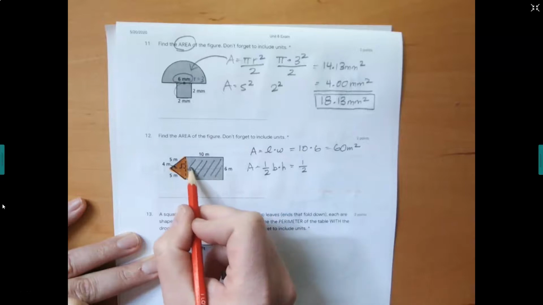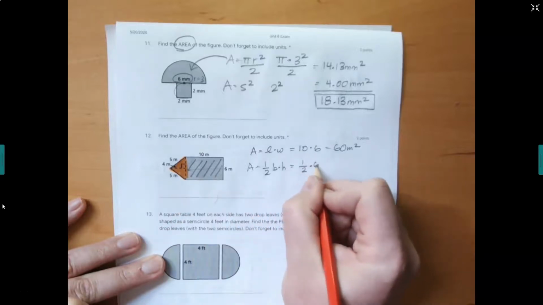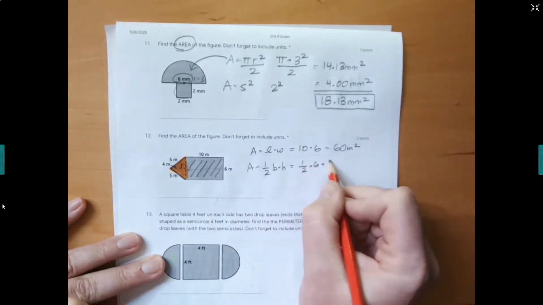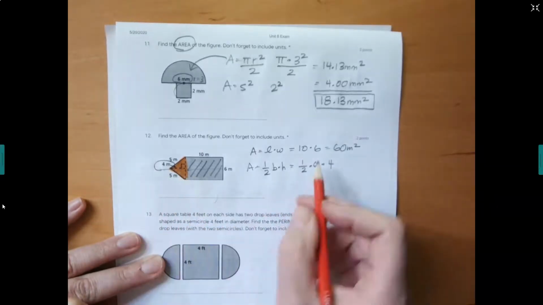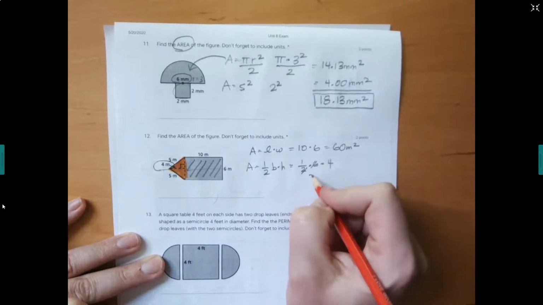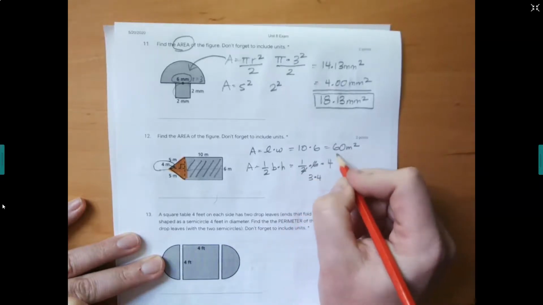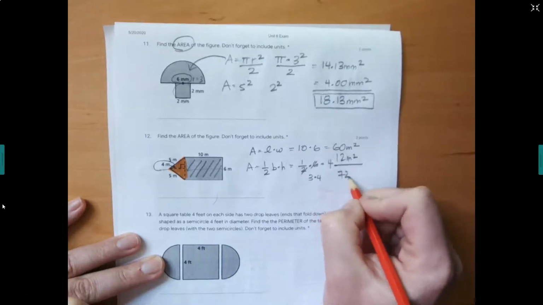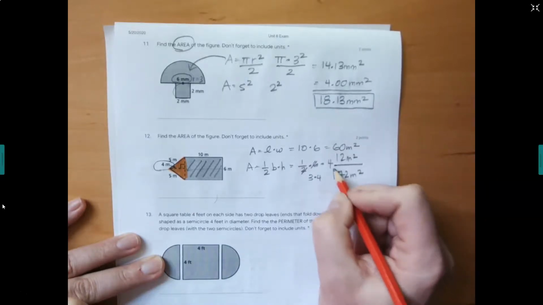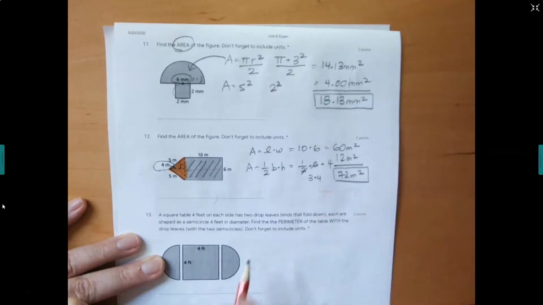So I have 1/2, the base is 6, right? Because I just moved this number straight over. And times 6 times 4 is my height. Right? 4 is my height. That's the inside height. Right? And so half of 6 is 3, so 3 times 4. And so I have 12 millimeters squared. Add that up, 72, meters squared would be the area.